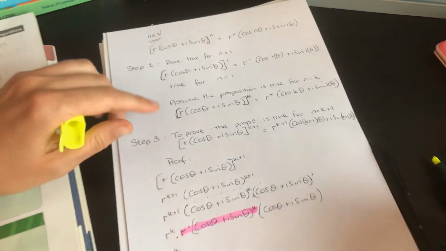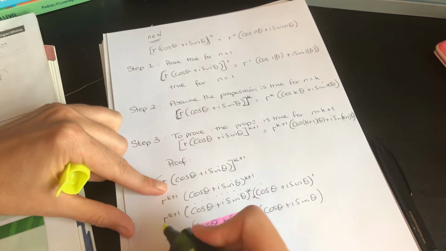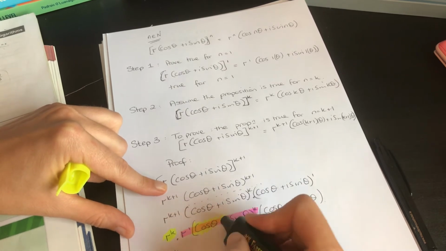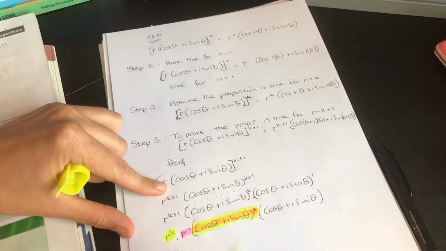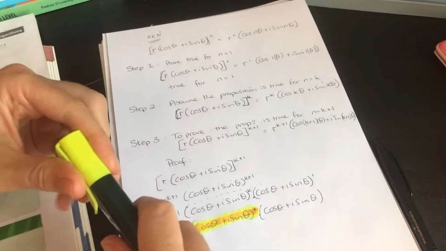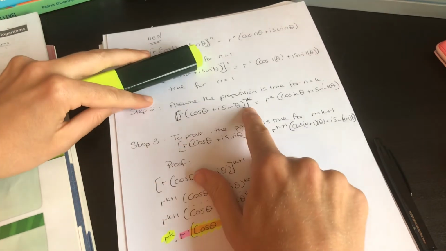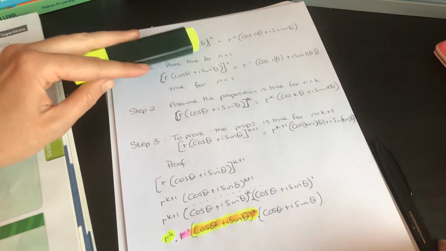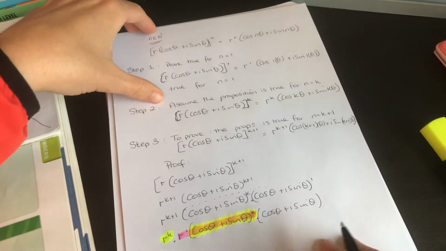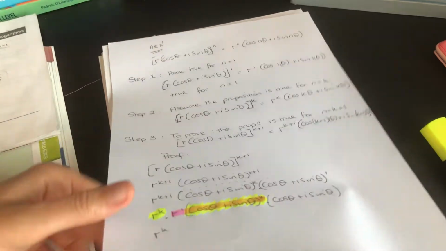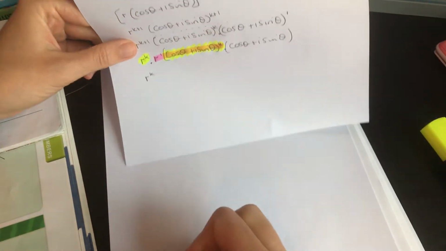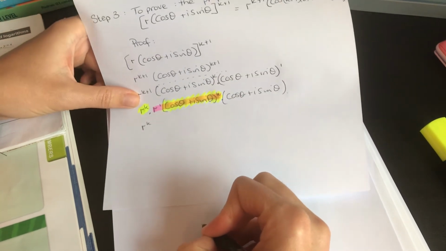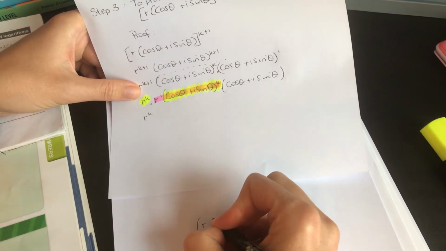So it's that and that I'm replacing with this. Now, just in case, I want to be sure you're happy with that. So my step 2 has this.